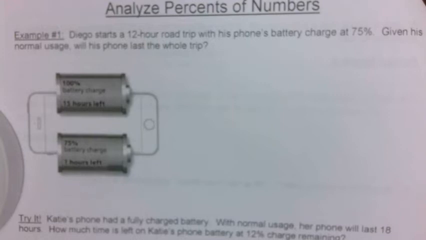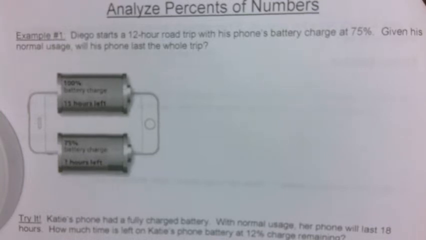In our lesson today, we're going to be analyzing percents of numbers, and we're going to be using the percent equation to help us answer our questions. In our first example, it says that Diego starts a 12-hour road trip with his phone's battery charge at 75%. Given his normal usage, will his phone last for the whole trip?